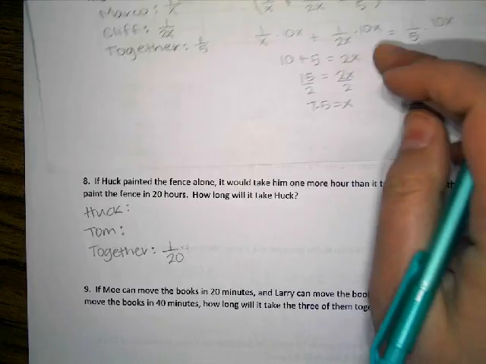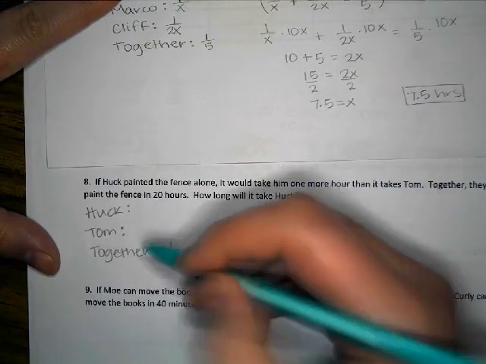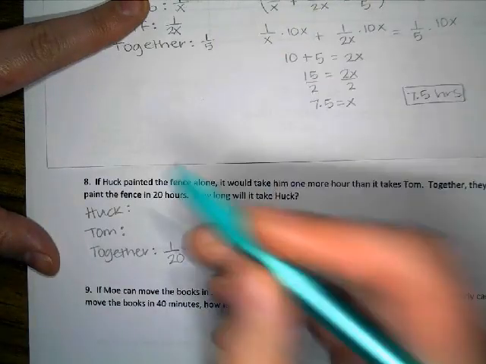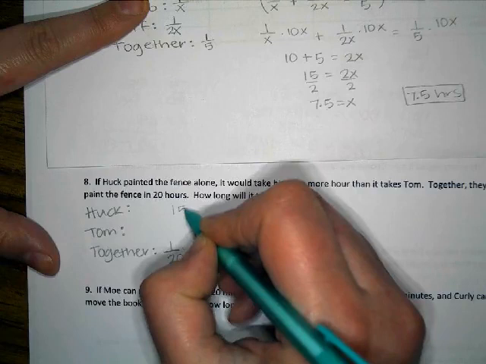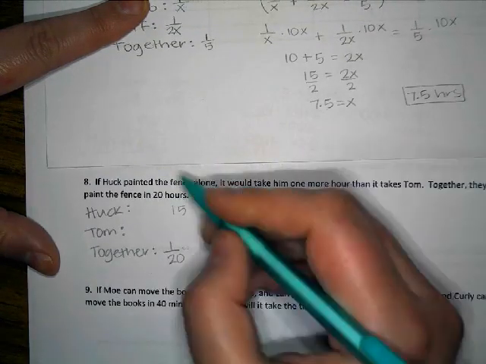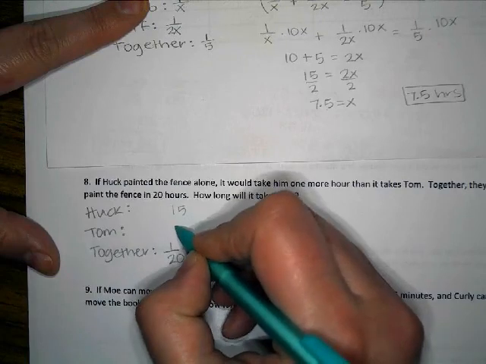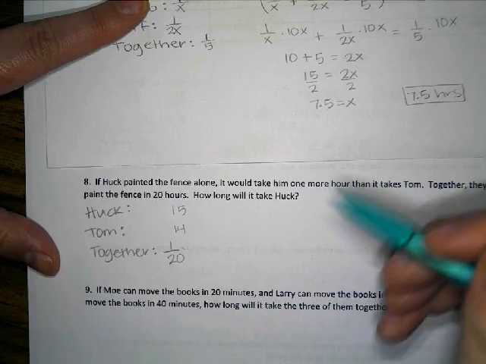So let's say with Huck, I'm just going to use the same number I used before. Let's say Huck, 20 isn't the problem. I'm going to say Huck takes 15 hours to do the fence. It would take him 1 more hour than it takes Tom. So that would mean it would take Tom only 14 hours, if we were to just make up random numbers for them for this problem.